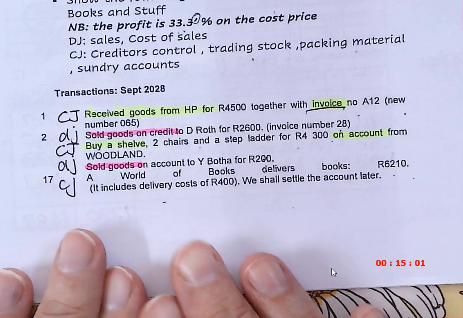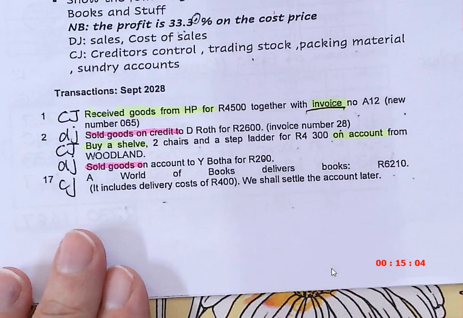Now remember, let's quickly understand this books. May I speak aloud? May I speak aloud?